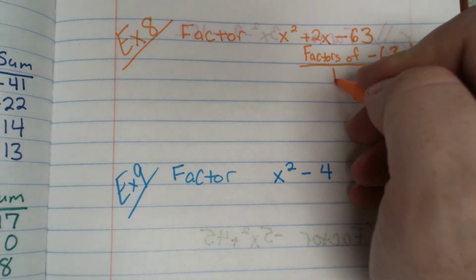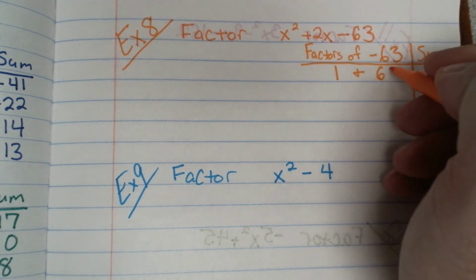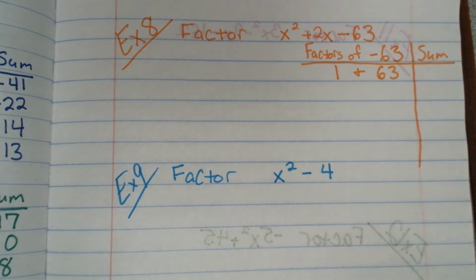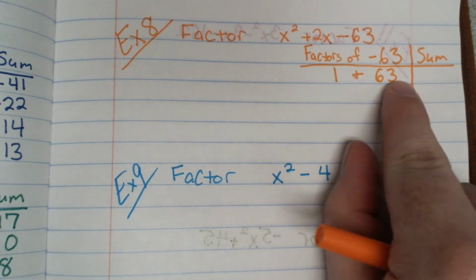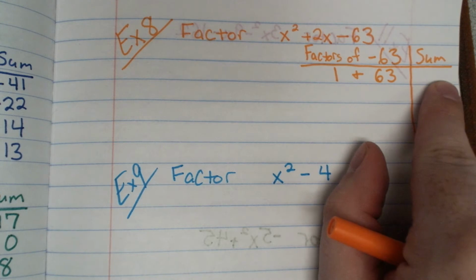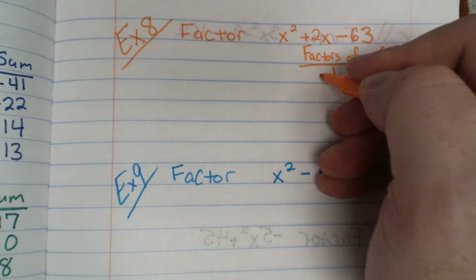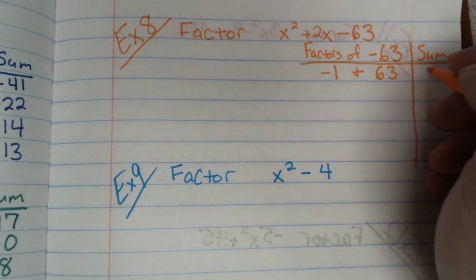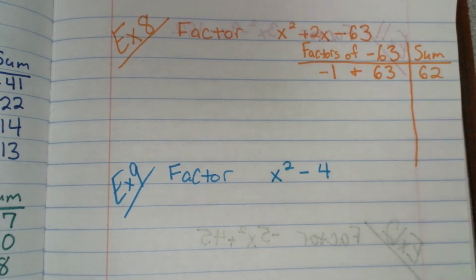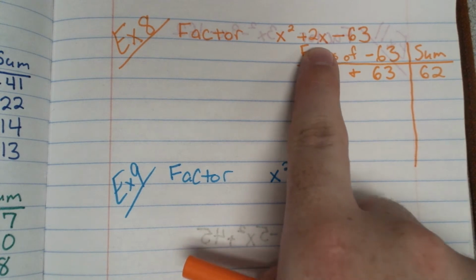We could do 1 and 63. I am going to save a little bit of work for us here, though. We know this needs to add to be positive. If I made the 63 negative, their sum would be very negative. So I want the smaller absolute value this time to be negative. So they have a sum of 62. We're pretty far away from this.